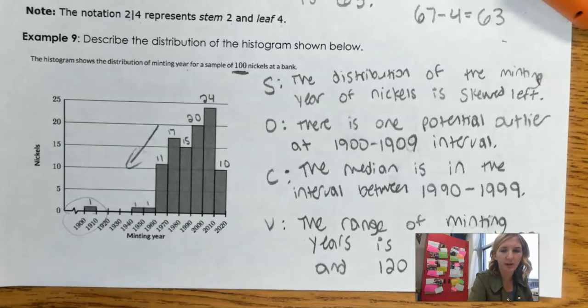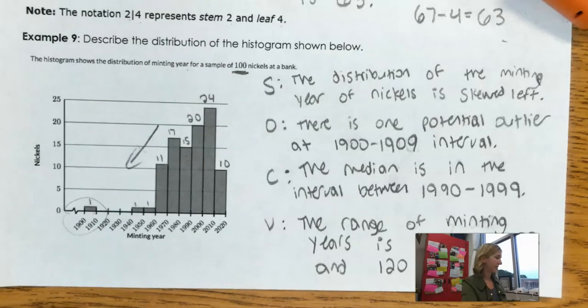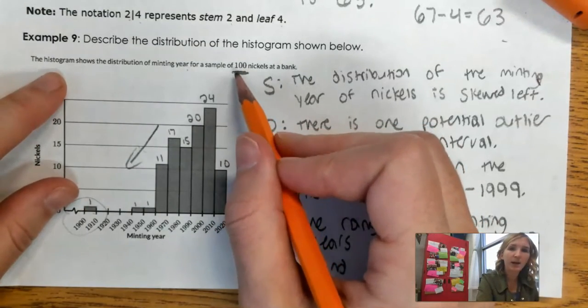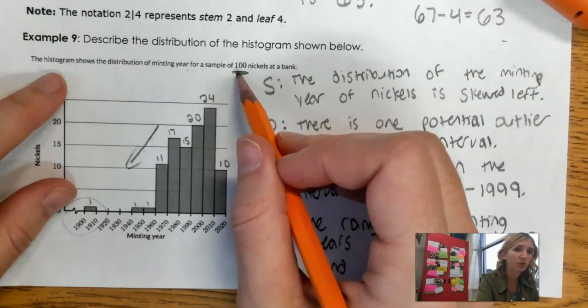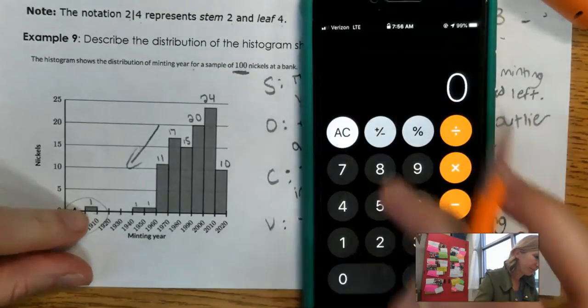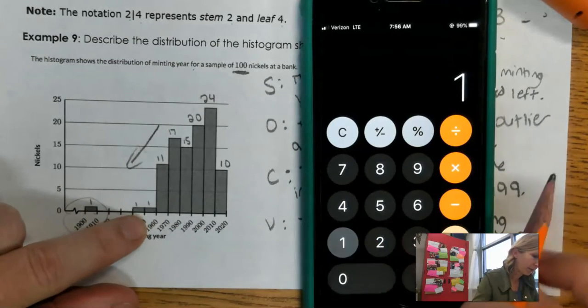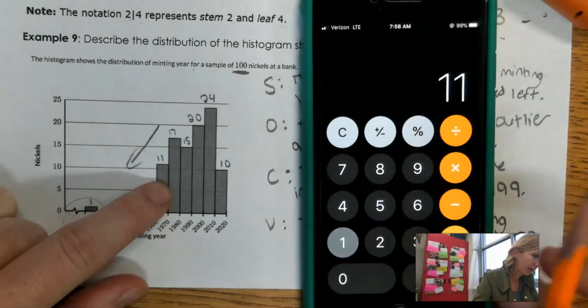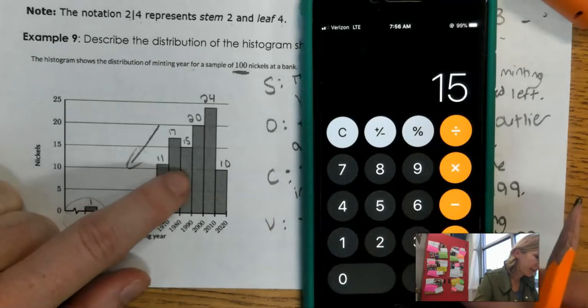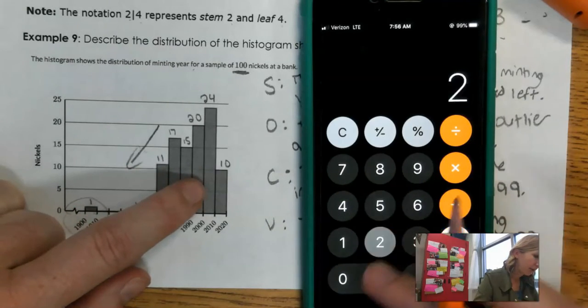All right, now here are the two tricky ones, the median and the variability. So for C, the center, the median is in the interval between 1990 and 1999. I found that out because I know my median is going to be the average of the 50th and the 51st nickel, right? So I started off here at 1, plus 1, plus 1, plus 11, plus 17, plus 15, plus 20.